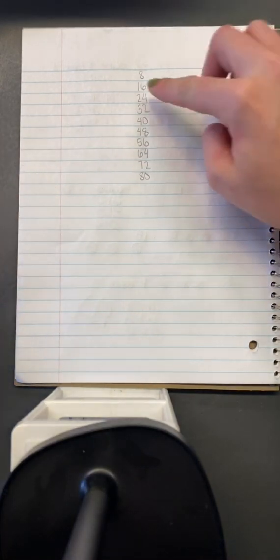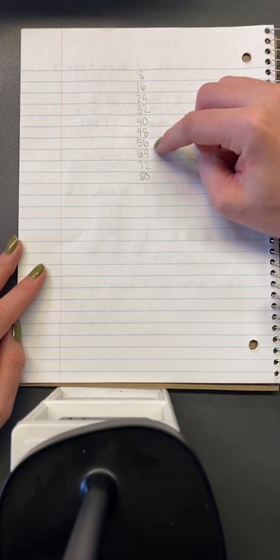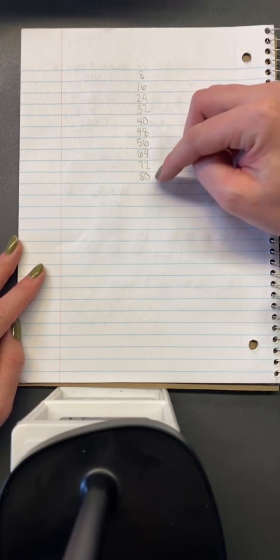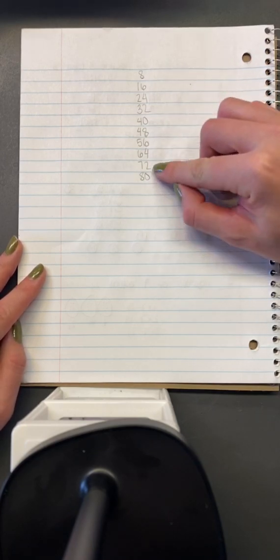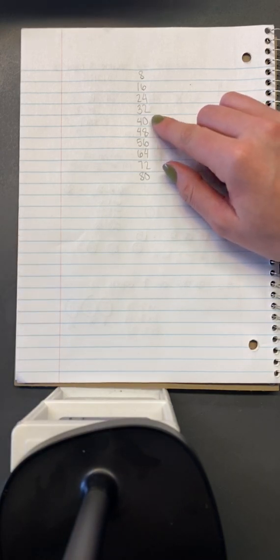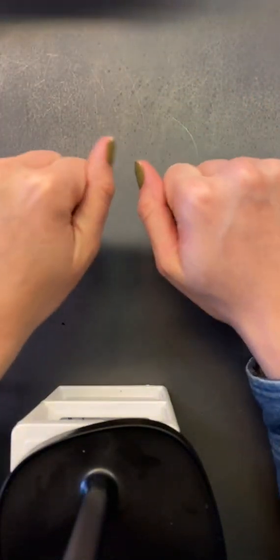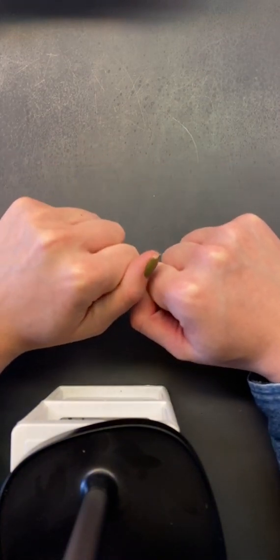So let's practice counting up and down. 8, 16, 24, 32, 40, 48, 56, 64, 72, 80. 80, 72, 64, 56, 48, 40, 32, 24, 16, 8. So now let's see if we can practice skip counting without our paper.